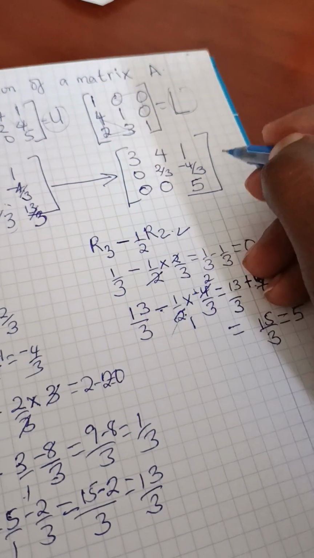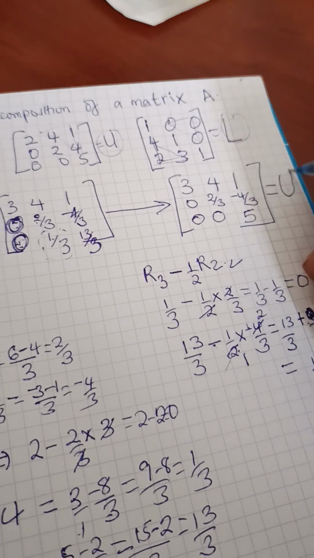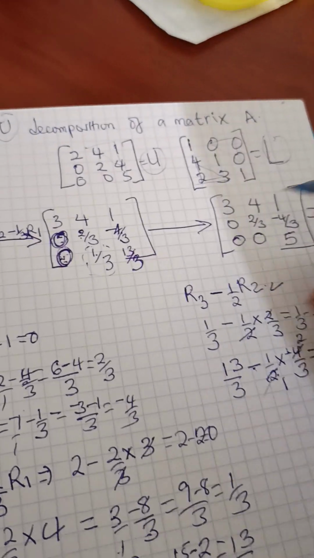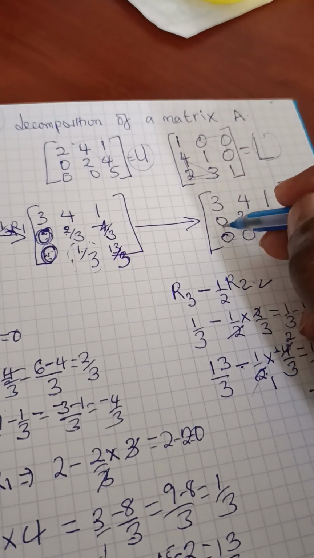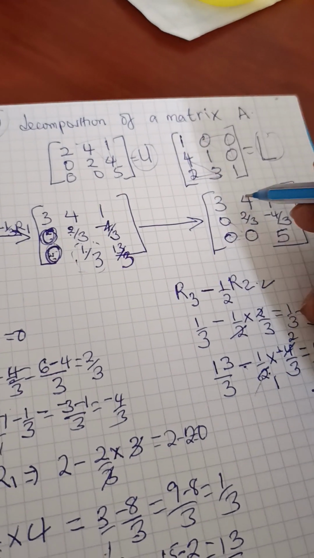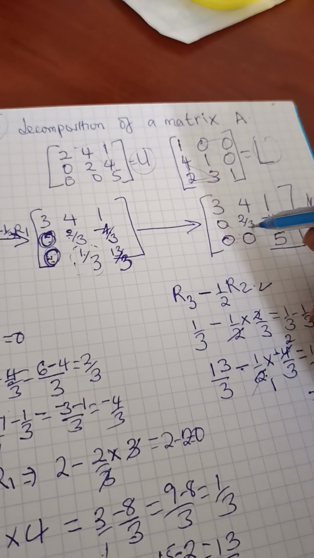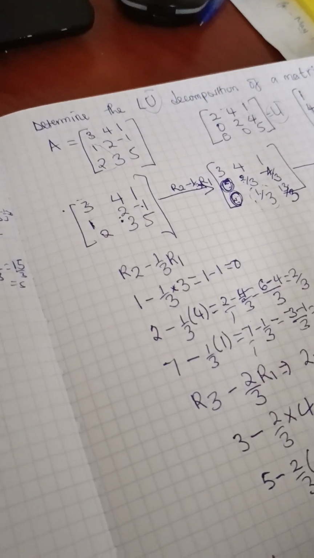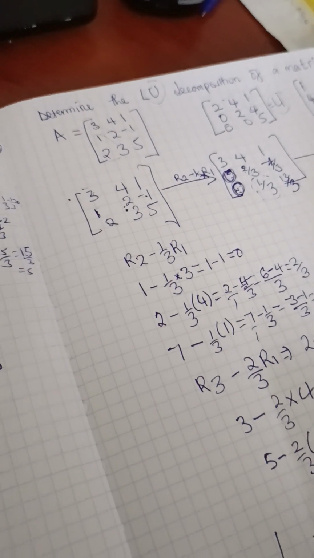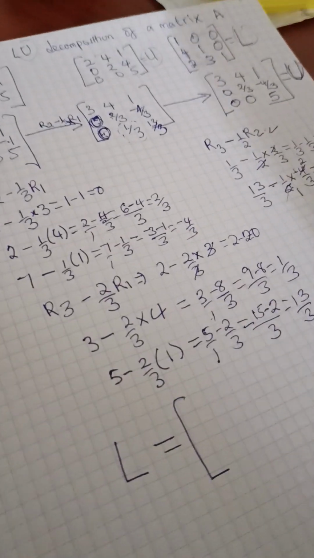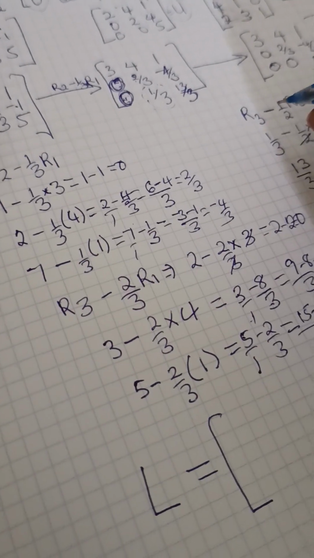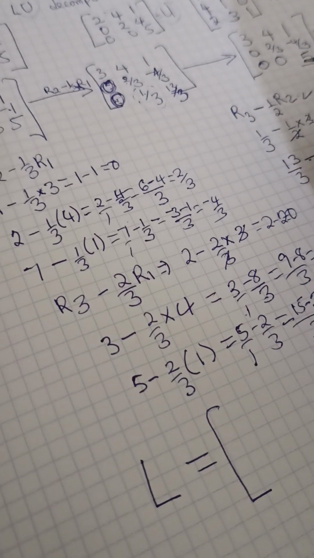So what we get here is our upper matrix of the decomposition, because we have these zeros forming a triangle, and then we have non-zero digits lying in the upper side. Now, to get the lower triangular matrix, we consider the factors that we used to get the upper. On the first part, we had this factor, a third.